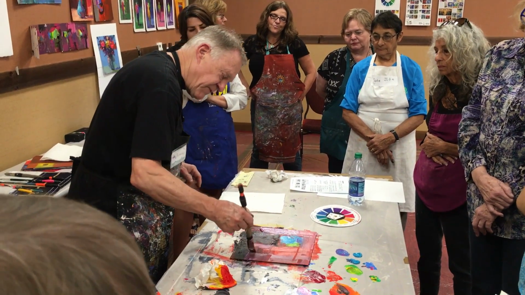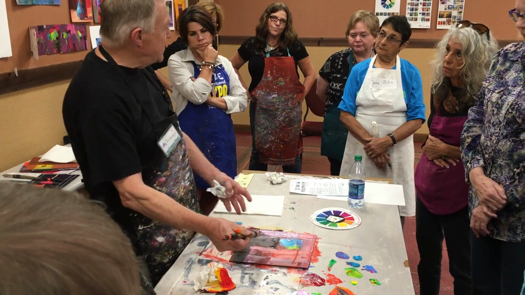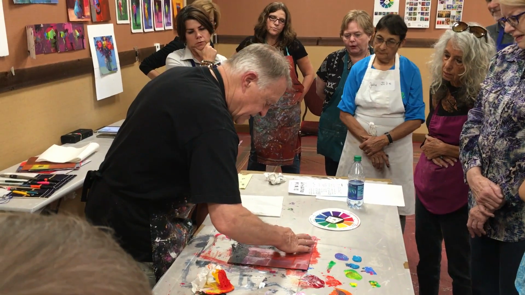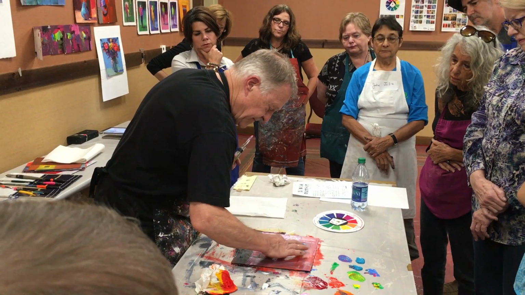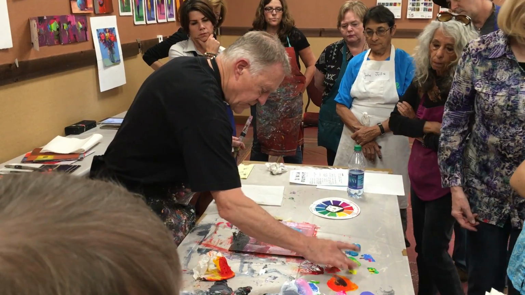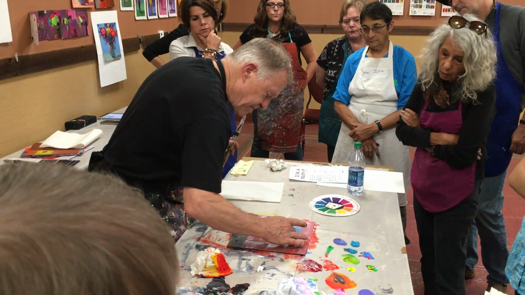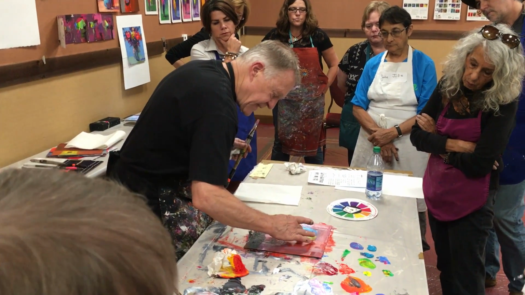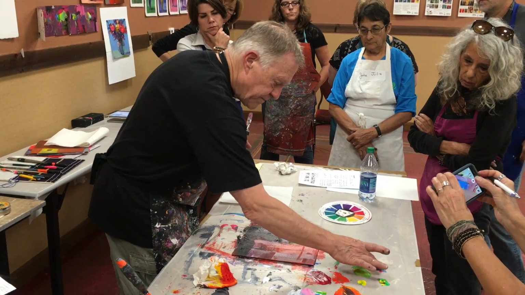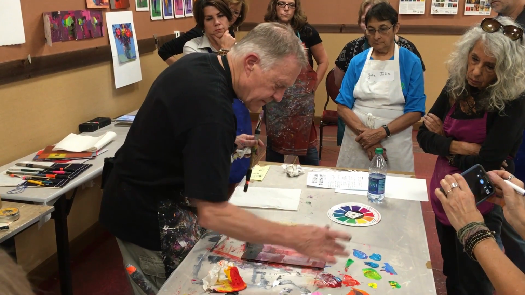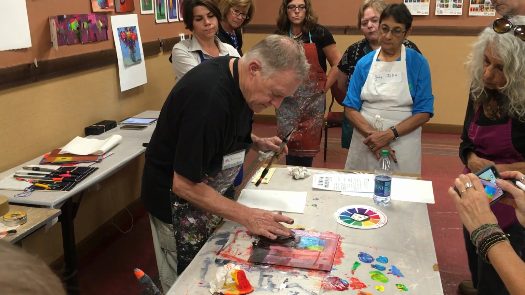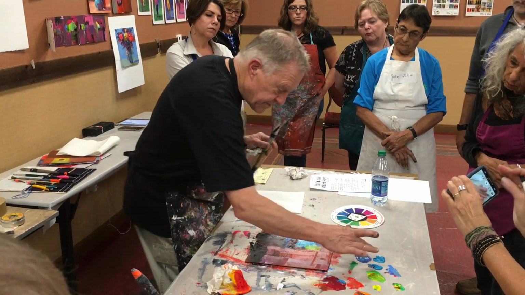So I'm softening some of this too. I'm softening the edges as I go away from the focal point. The focal point will always be the hardest edge. It's in focus, remember? Come back, correct some of this color. Get in, get out, don't stay there too long. Purple. Ah, that's nice. Wow.